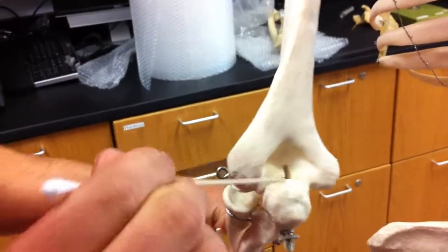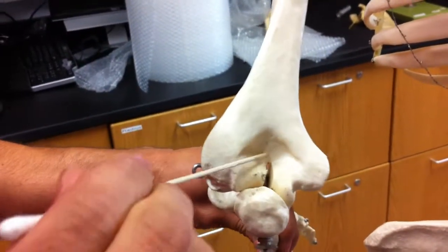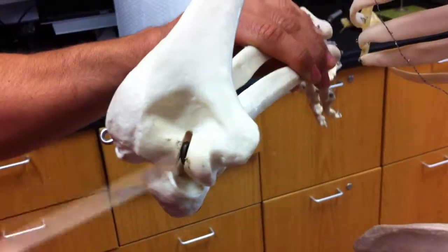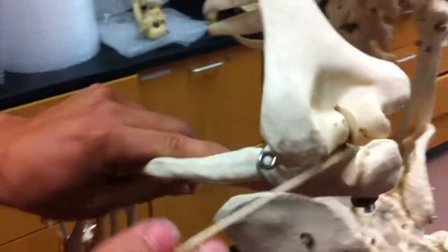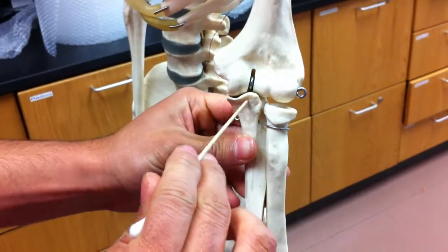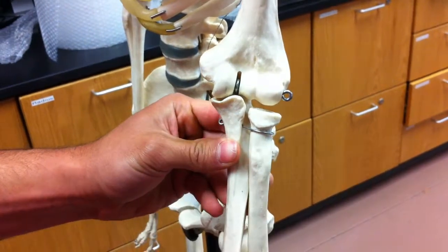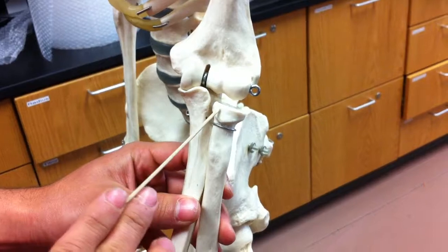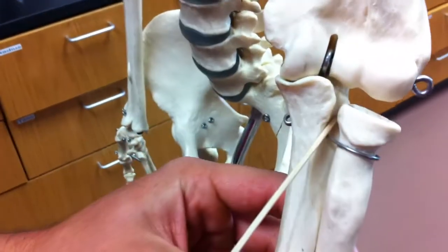Again, your olecranon process enters into your olecranon fossa. Your trochlea of your humerus articulates with your trochlear notch that's just underneath here. Again, if you look anteriorly at the model, your coronoid process of the ulna enters into your coronoid fossa. And again here, where your radial head meets is your radial notch.